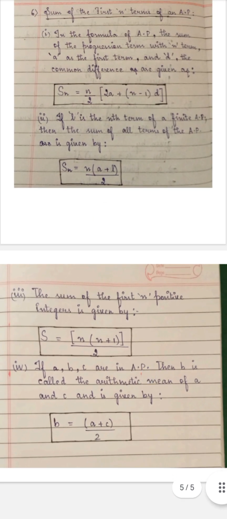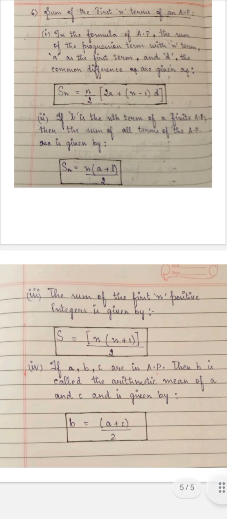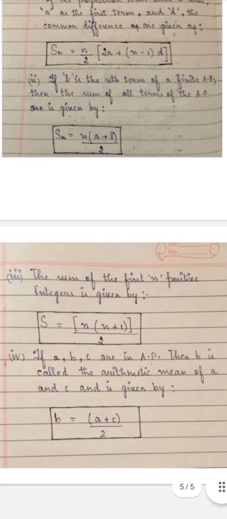The next concept is the sum of the first n positive integers. It is given by the formula S equals n into n plus 1 by 2, where n is a number or integer.